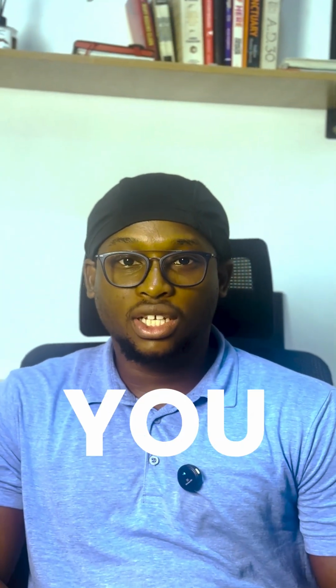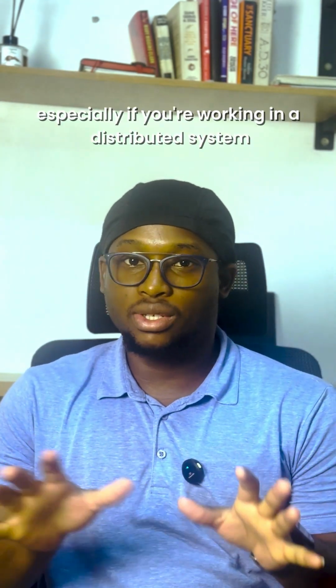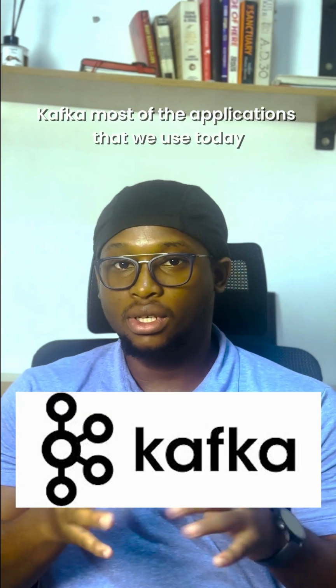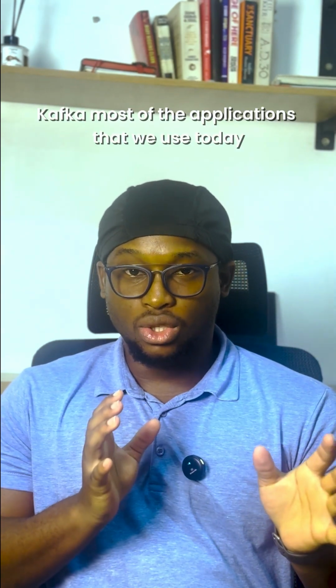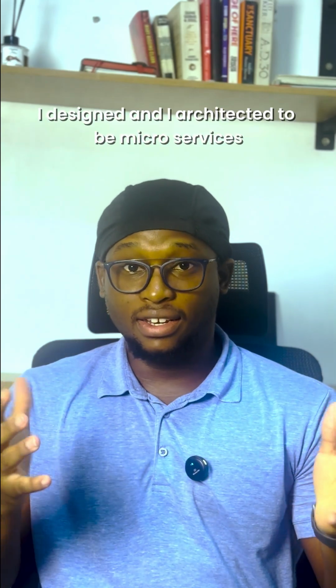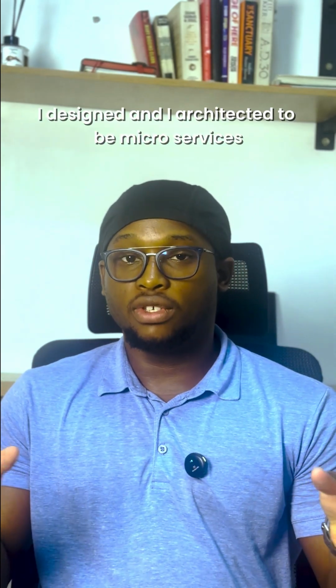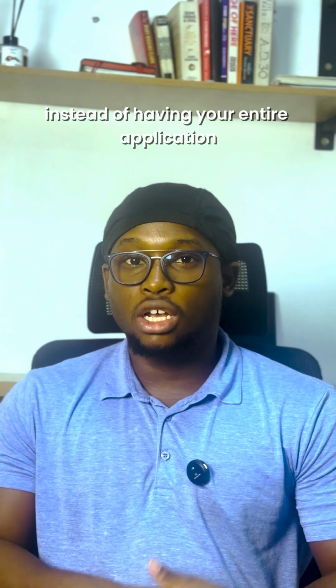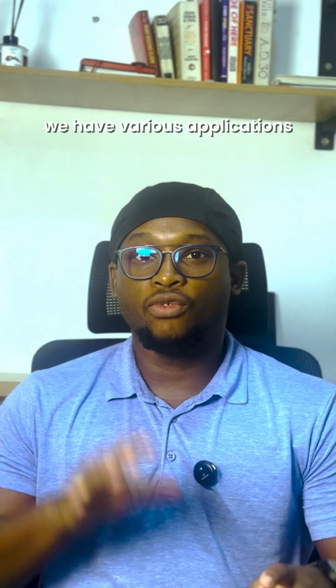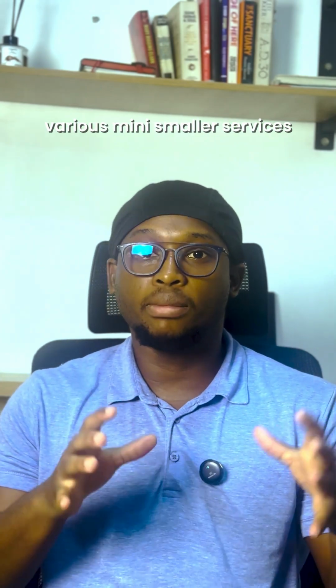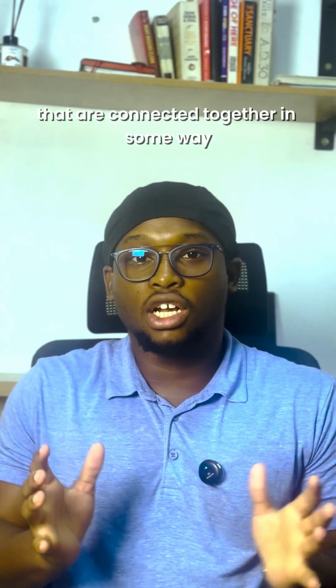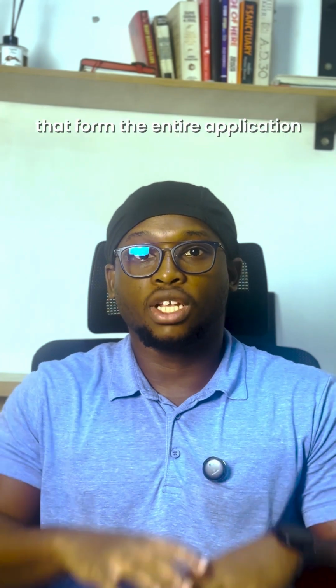So here's another tool that can help you to significantly optimize the performance of your application, especially if you're working in a distributed system. Kafka. Most of the applications that we use today are designed and architected to be microservices, which means that instead of having your entire application packaged in one single application, we have various mini smaller services that are connected together in some way that form the entire application.